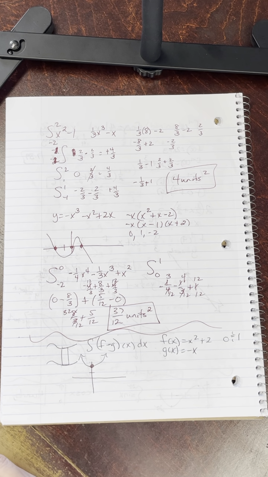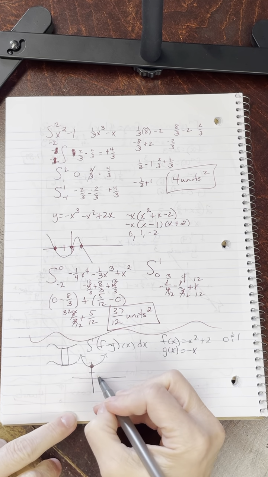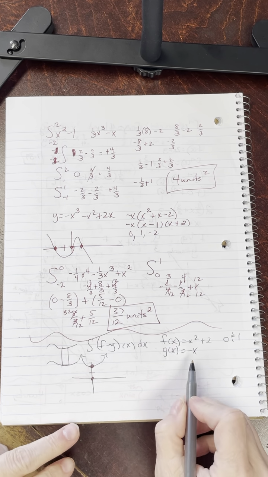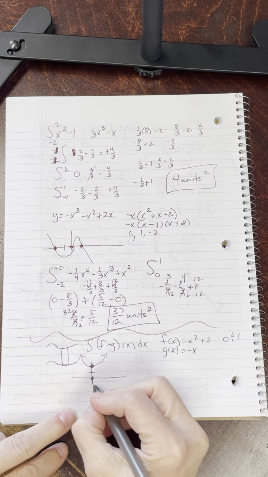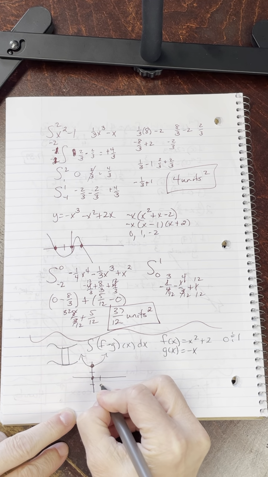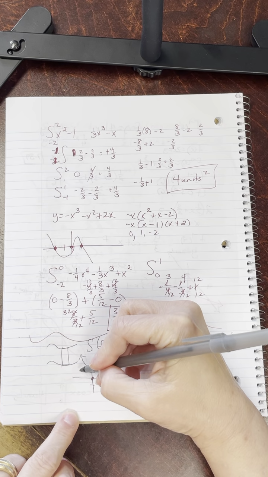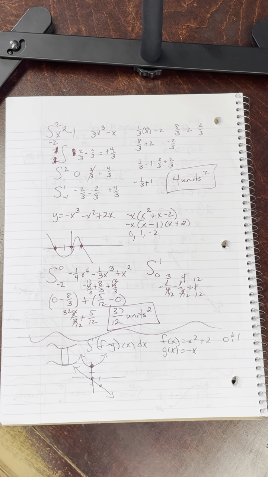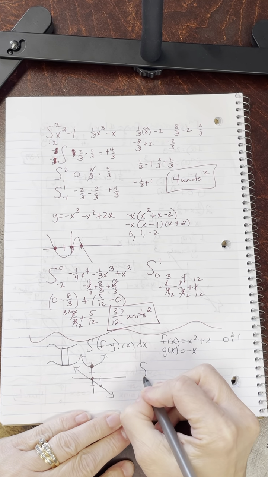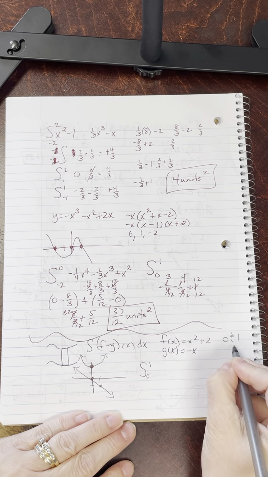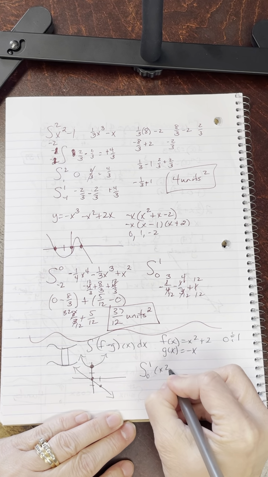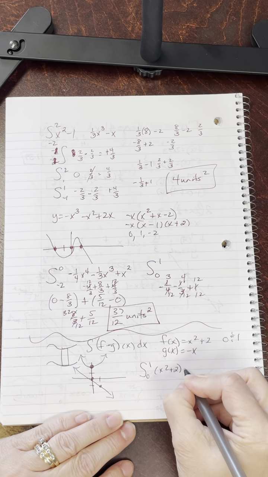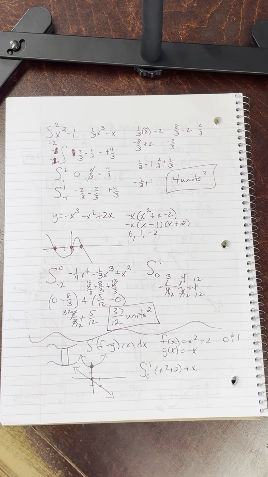Now, g is negative x. So that's a straight line. I have no b number, so I'm crossing at 0, and then my slope is negative 1 over 1. So down 1, forward 1 would give me a line like so. So now I know that the upper is the parabola, so the f of x. So we're going to be integrating from 0 is the low point, 1 is the high point, and then our x squared plus 2 minus the negative x, which is going to change that into positive x.